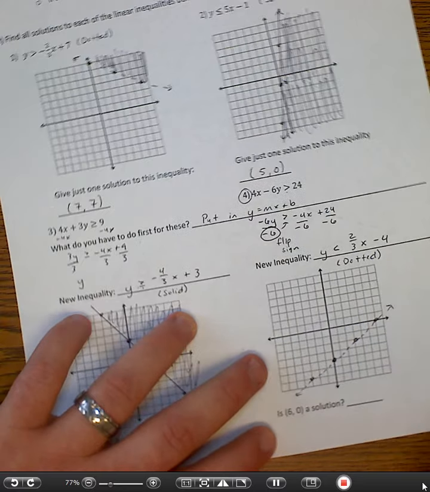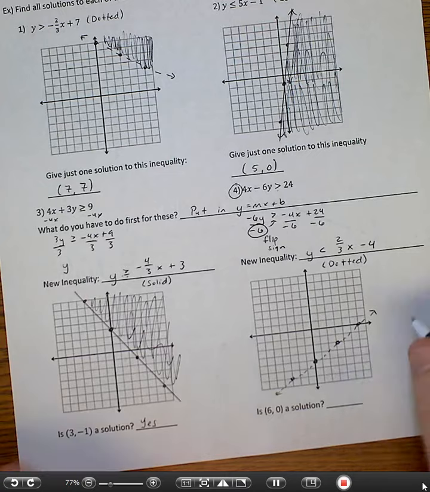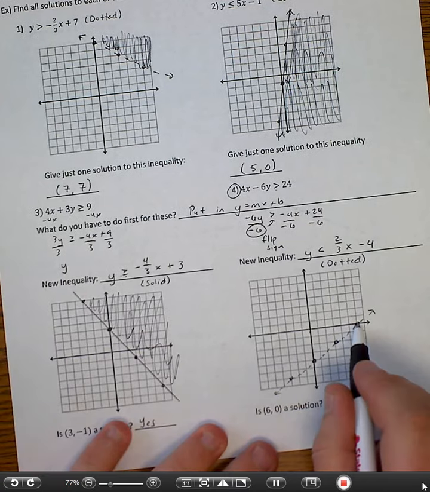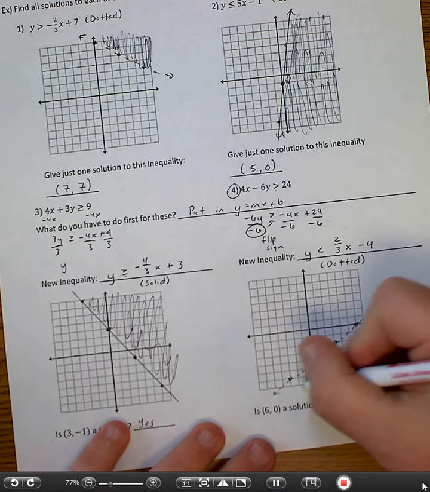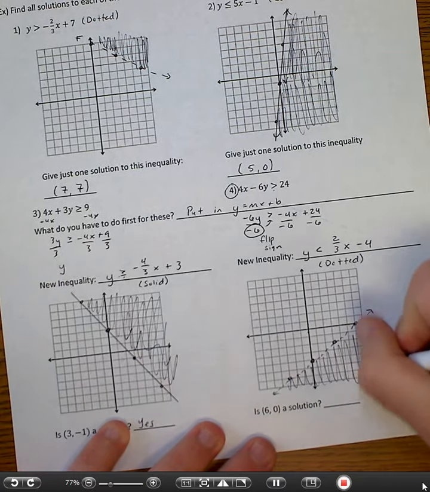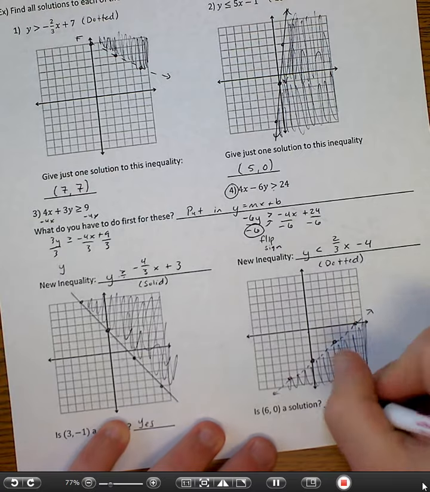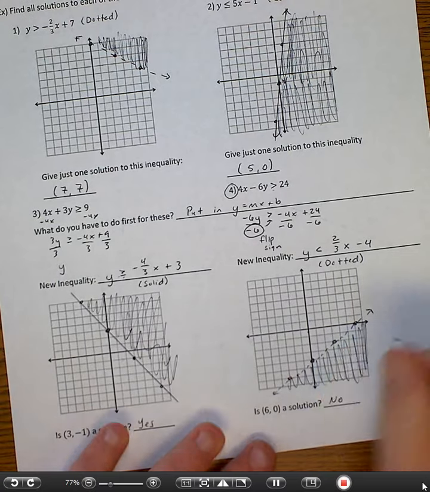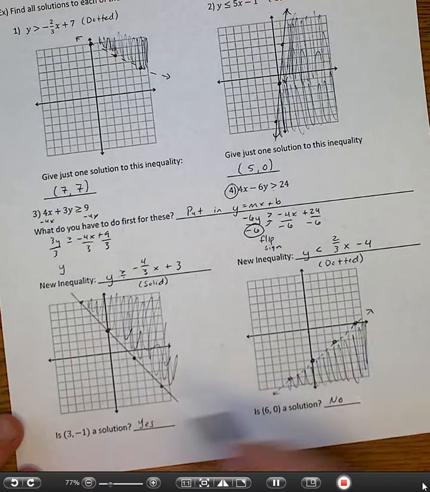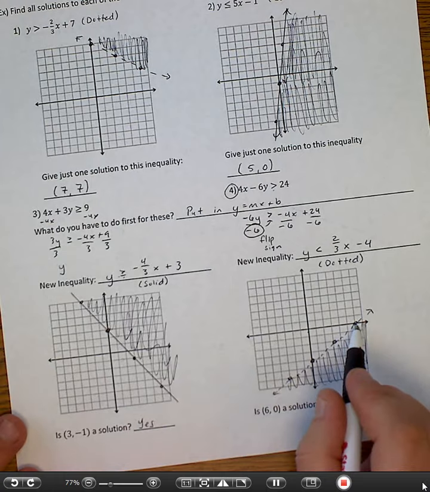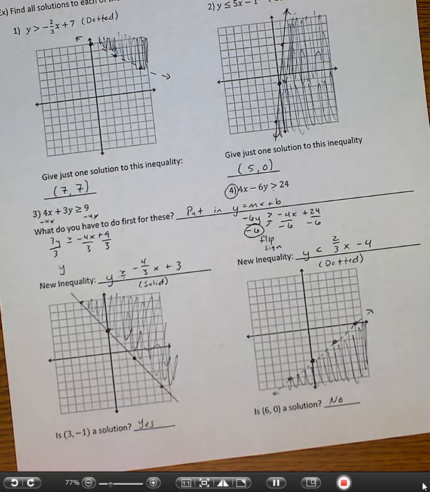Okay. Is 6, 0 a solution? So that's, again, on the line. Is that a solution? Oh, wait, before I do that, I'm going to shade south. Is that a solution? No. Even though it was on the line, just like this one was, something on the line here is not a solution, but it is when it's solid. And that is linear inequalities. Let me know if you have any questions.